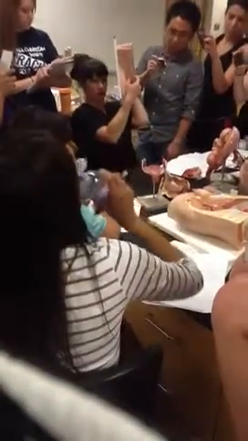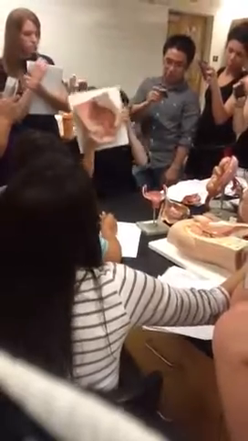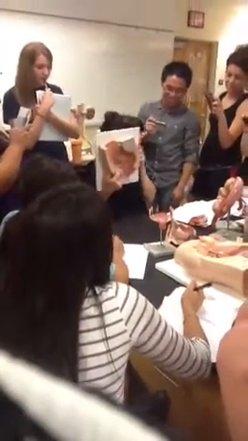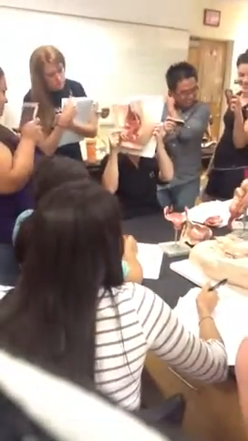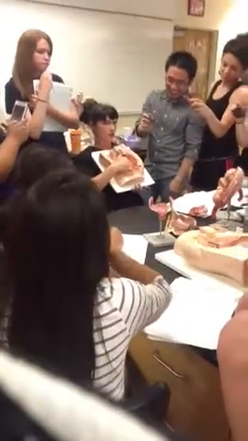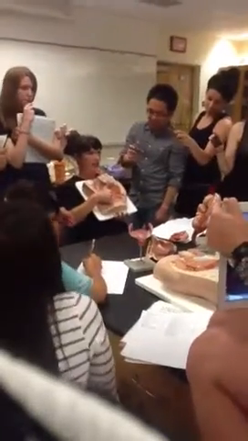What's this blue thing here? G-spot. It's your right pelvic bone. Okay, here's your pelvic bone. Okay. What is the inner lip called? Labia minora. Out here is the labia majora.